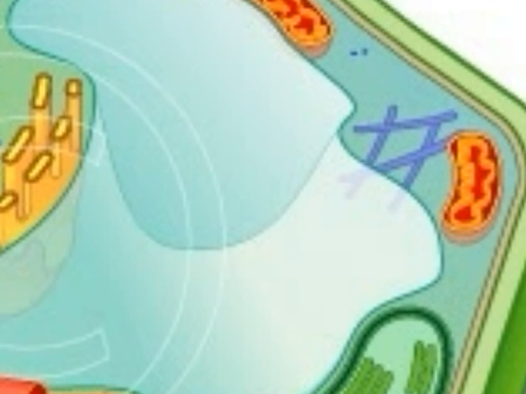Next we move to the mitochondria. The mitochondria produces ATP or energy for the plant cell to use.